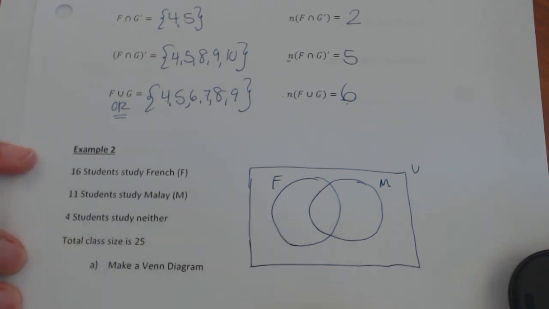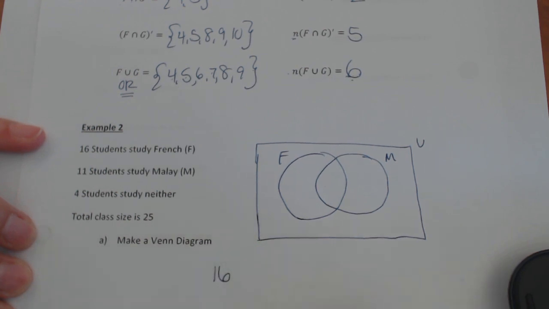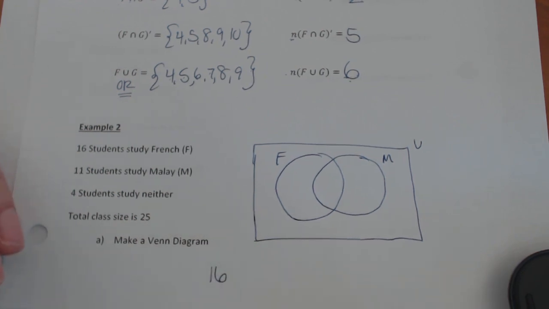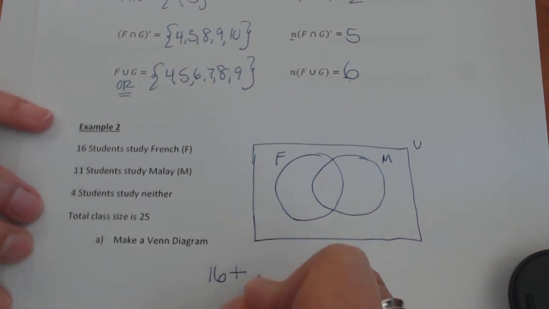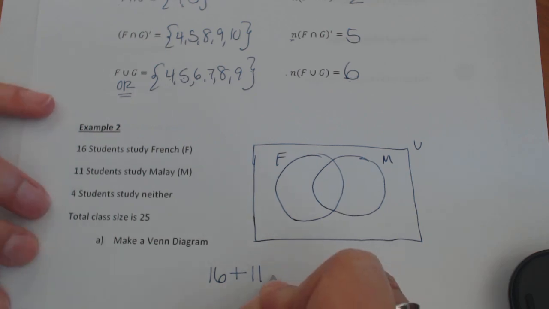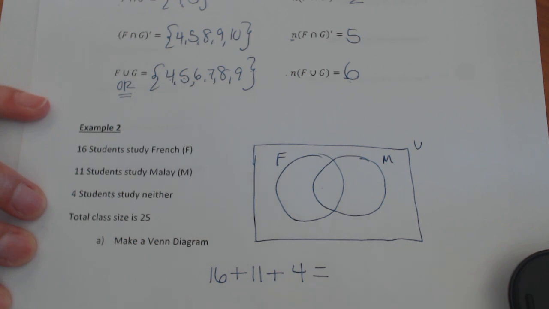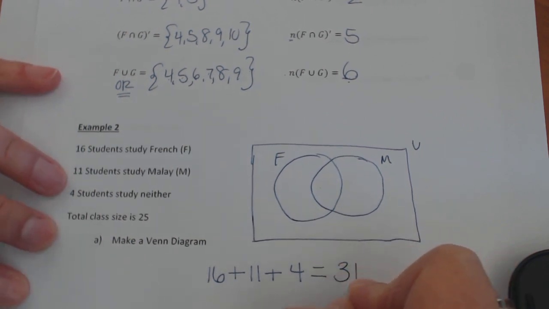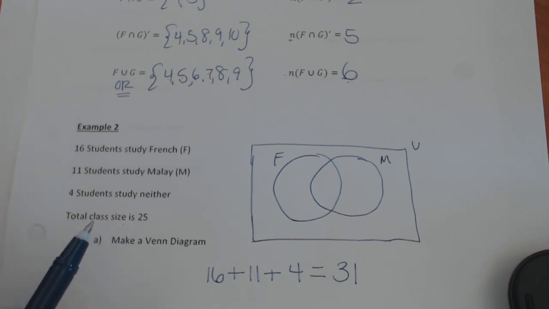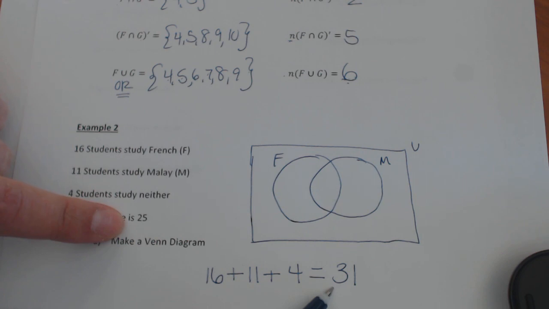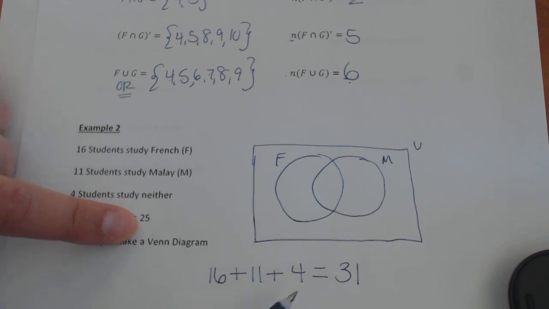We have 16 students that study French. So I'm going to write this down here. 16 students that study French. So this goes back to the contradiction problem that we first started with, where she asked the students to raise their hand, and they said, okay, 16 students study this, 11 students study Malay, and 4 students study neither. So let's see what this adds up to. This actually adds up to 31, but the total class size, she remembers, was 25. So this is like that contradiction problem. Something is happening here. We're coming out with more students than we actually have.